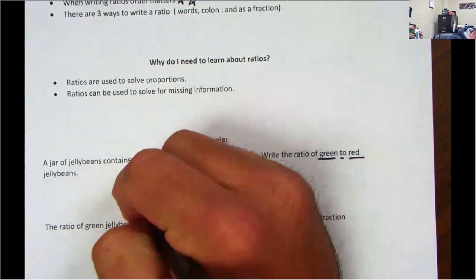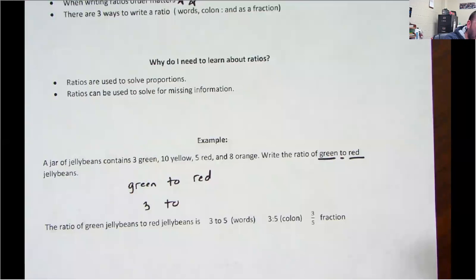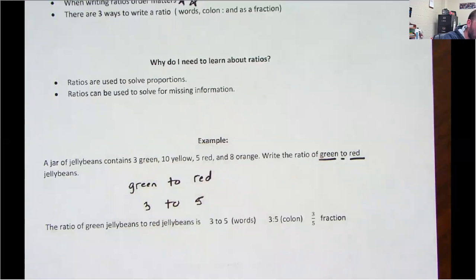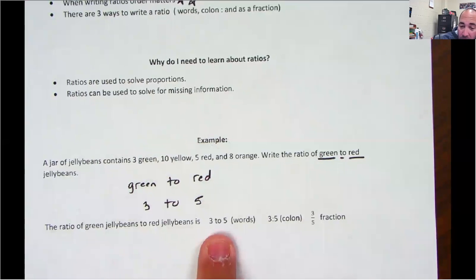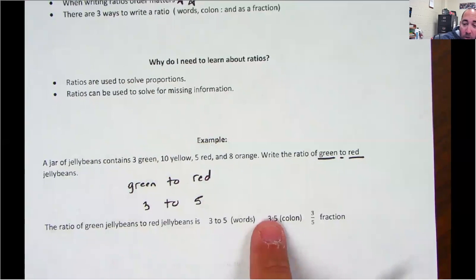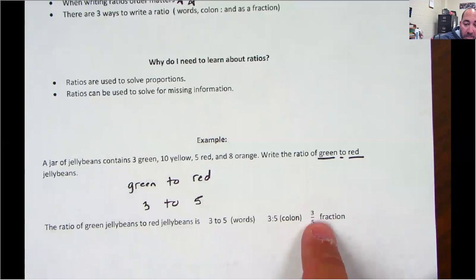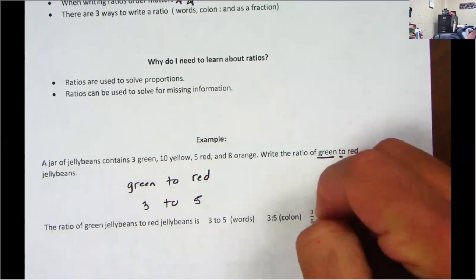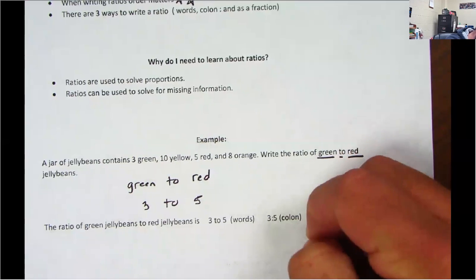How many green do you have? 3. How many red do you have? 5. So in words, 3 to 5. As a colon, 3 colon 5. As a fraction, it's 3 over 5. Again, the order matters. So this was green over red.